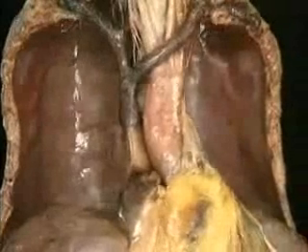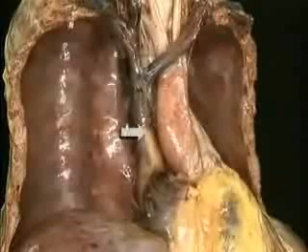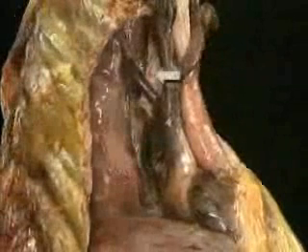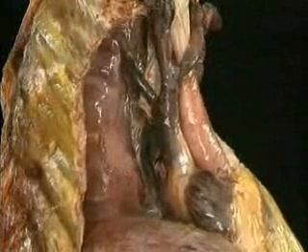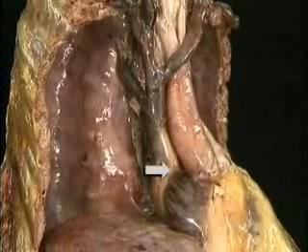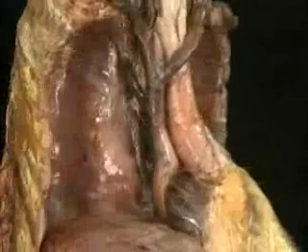The superior vena cava passes straight downwards, entering the pericardial sac here. To its left is the ascending aorta. Behind it is the trachea. The superior vena cava ends here by entering the highest part of the right atrium of the heart. The azygos vein, which we'll see in a minute, joins the vena cava from behind, just before the vena cava enters the pericardium.